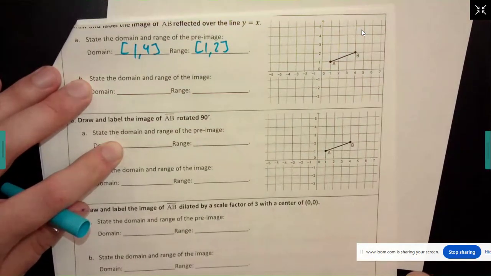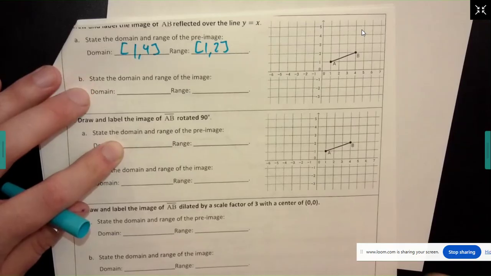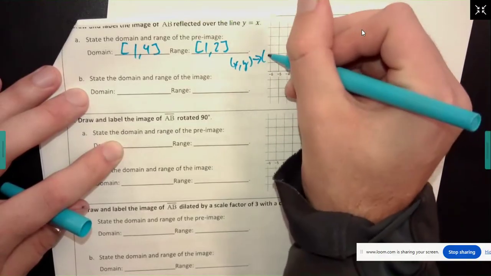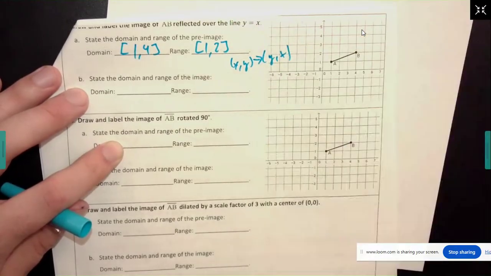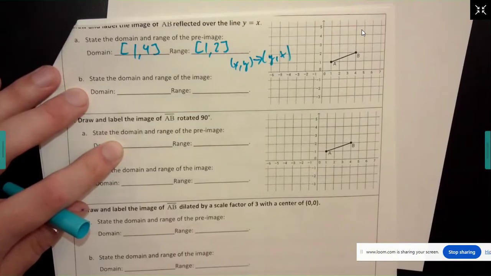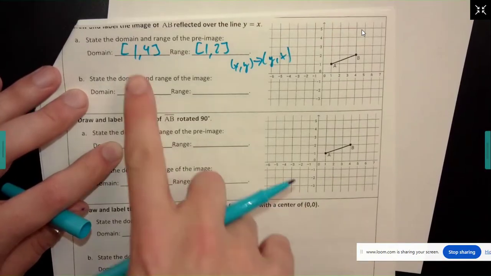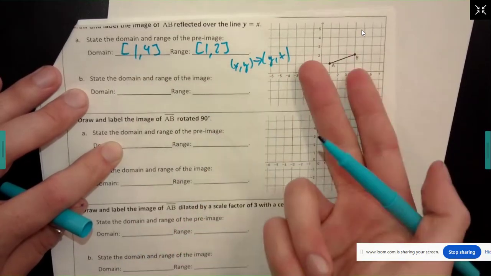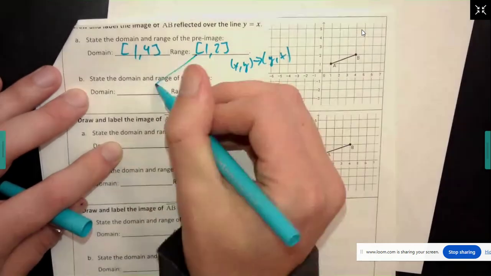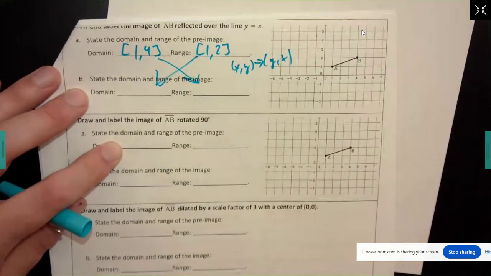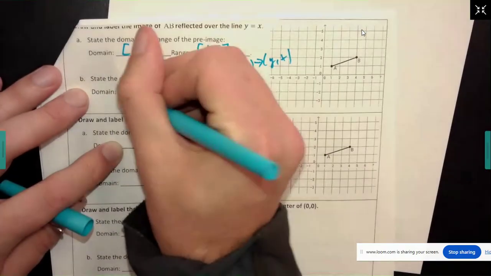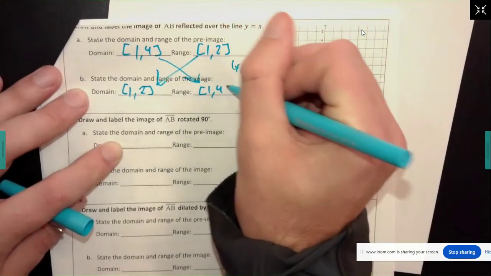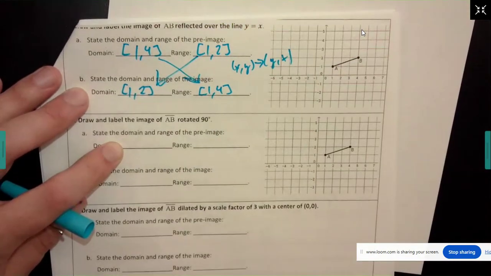What is the rule for flipping over y equals x? Well, x, y becomes y, x. All right, and you can graph it if you want. I don't want to. I want to do it the easy way. Well, if my x becomes the second one, I'm kind of just flipping the order. Well, guess what? I'm flipping the order of the domain and the range. So my domain is now 1, 2. My range is now 1, 4. Okay, we're applying those algebraic rules to the domain and range.